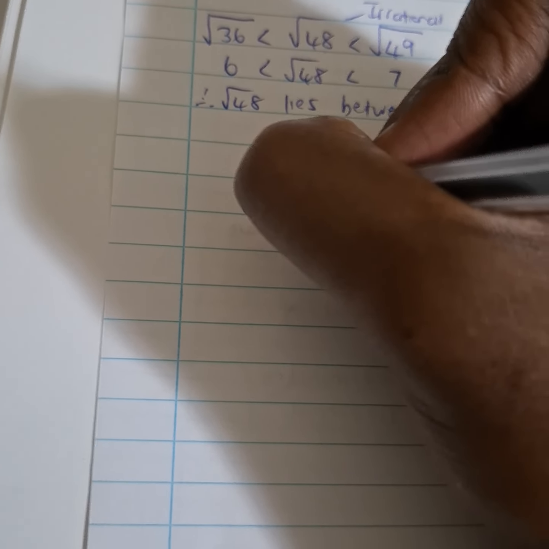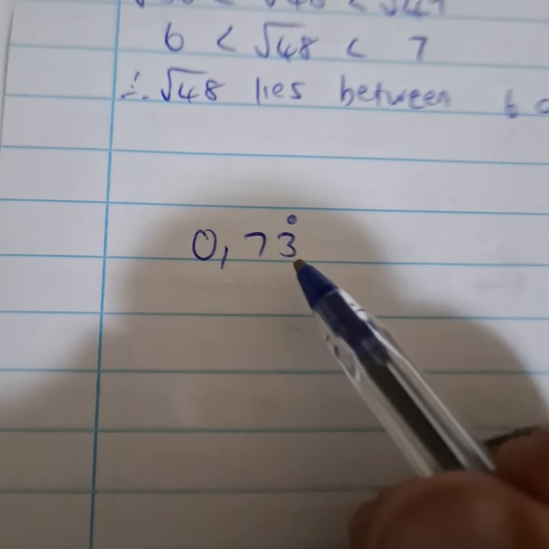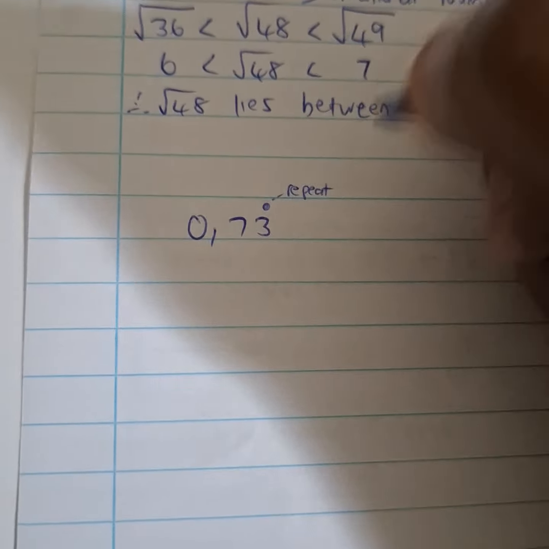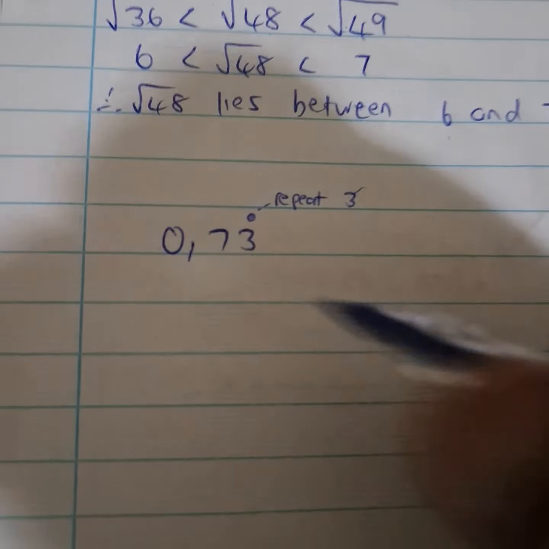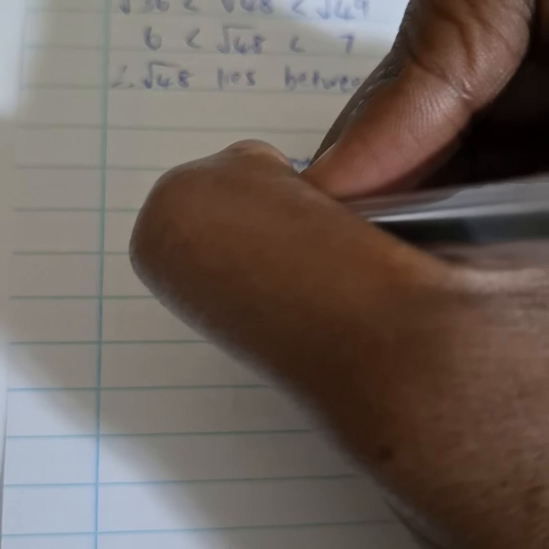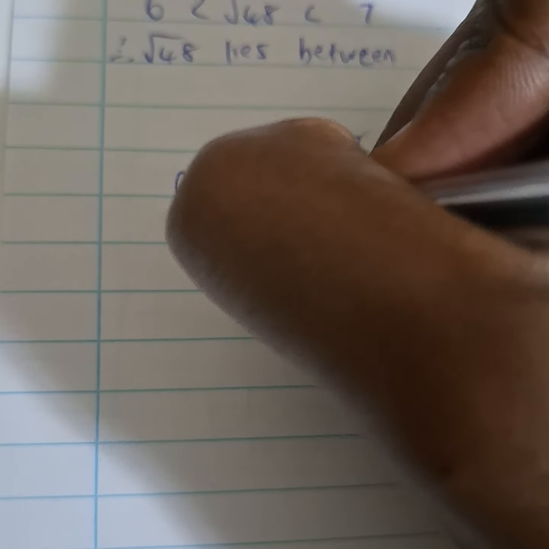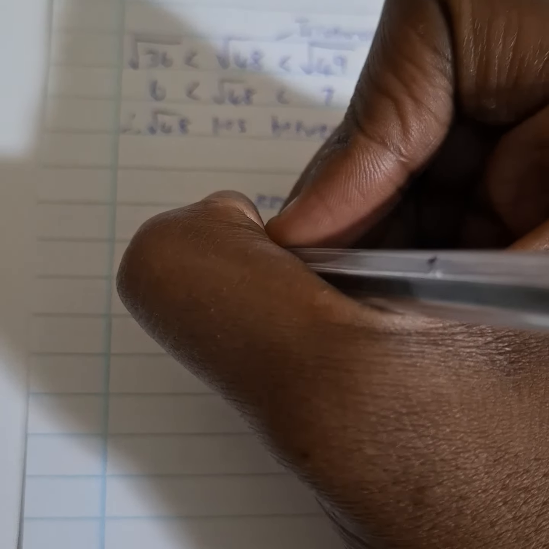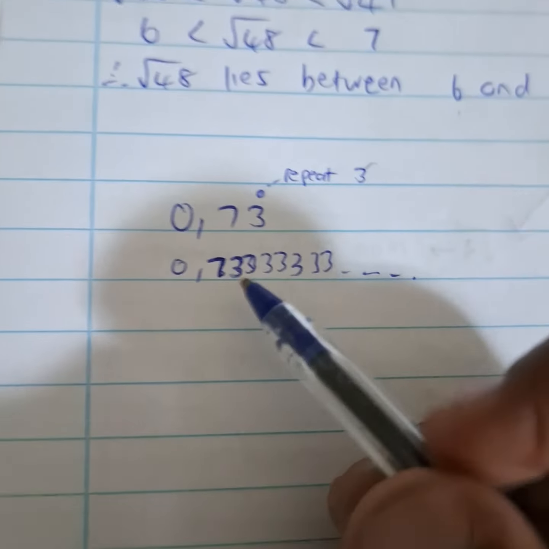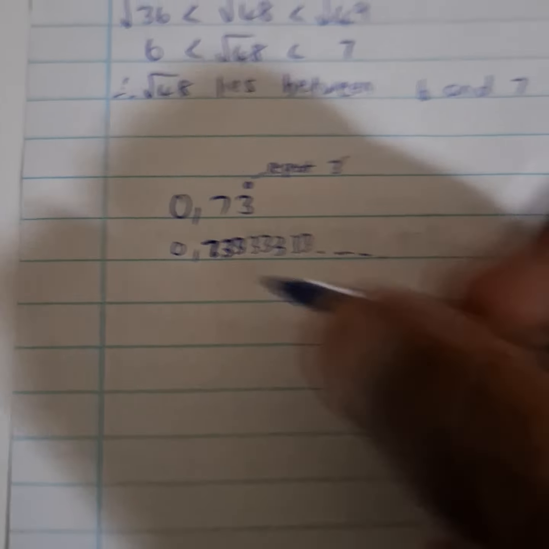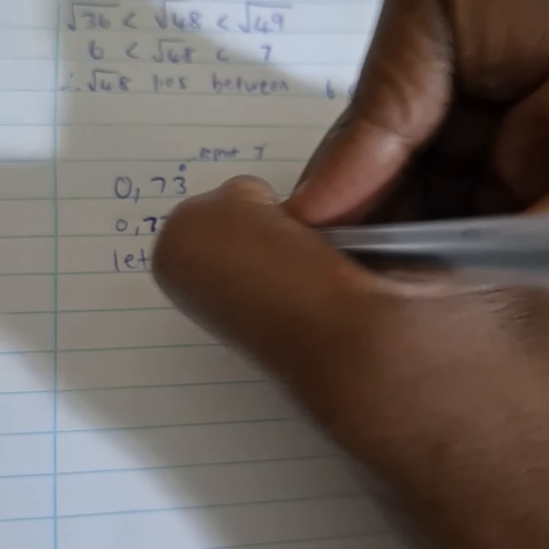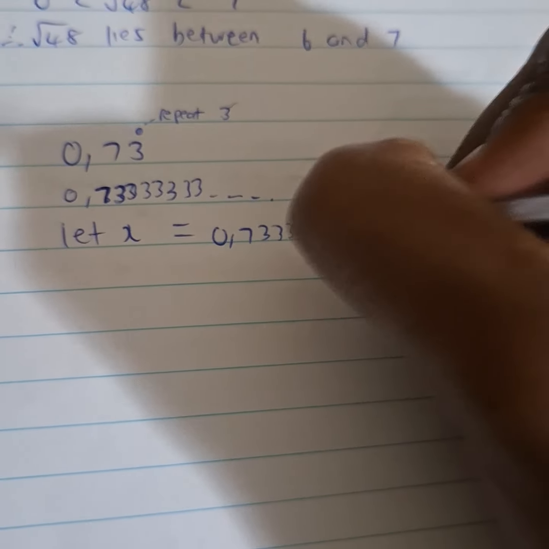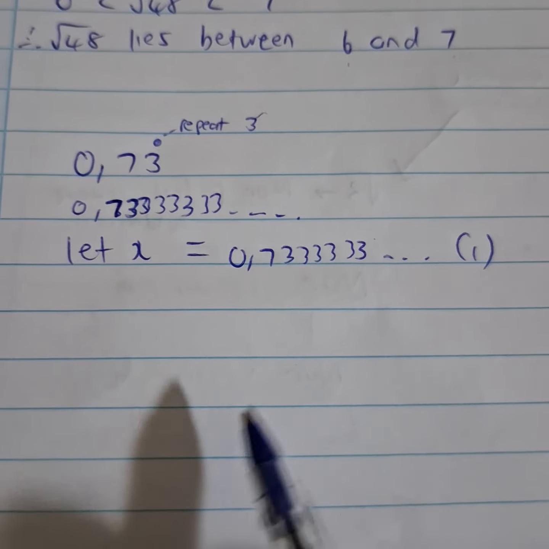So you write 0.73, and you can see that the dot stands for repeat. So what are we repeating? Just the 3 alone. So that means 0.7333333333, and we could go on forever. So the repetition is that of 3. Now what we do is we let x be equal to that, and we say that's equation 1.